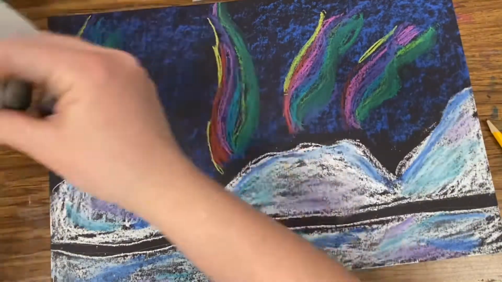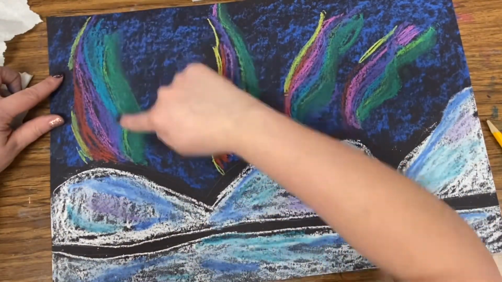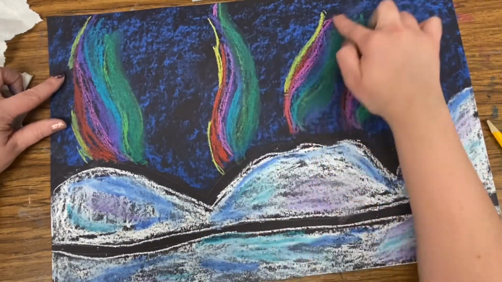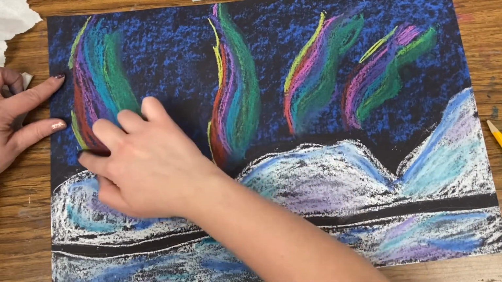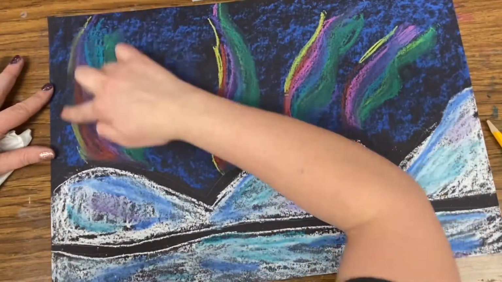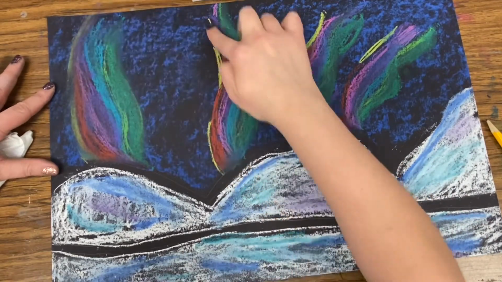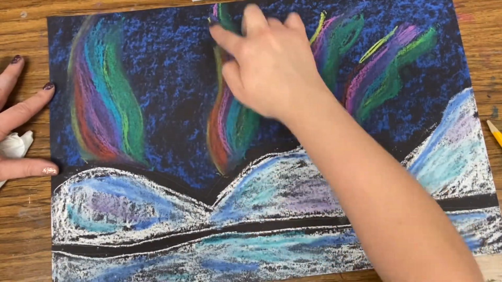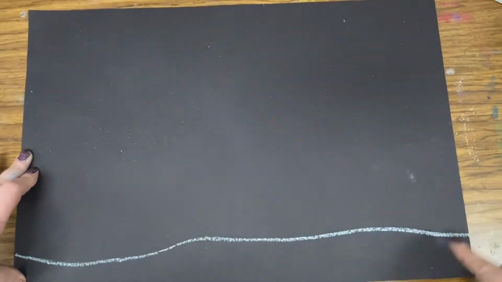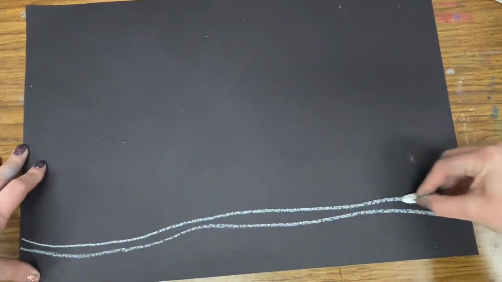The reason I'm doing one color at a time is so that I'm not smearing the colors together. That tends to get really muddy. So I'm just doing one color at a time. Now I'm going and doing my blue, wiping my finger on a paper towel. Now I'm going and doing my yellow all the way across, and the same thing, wiping my finger. So between each color, you'll wipe your finger to kind of keep it clean.